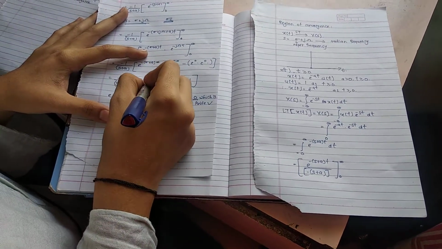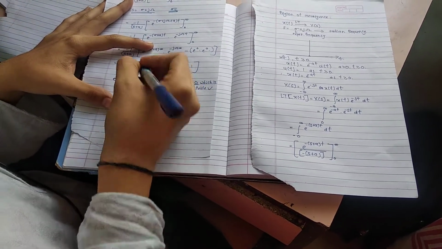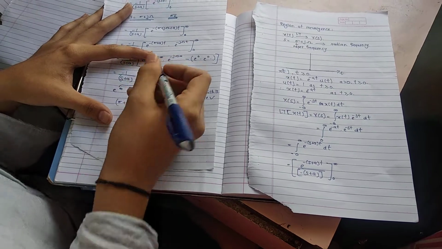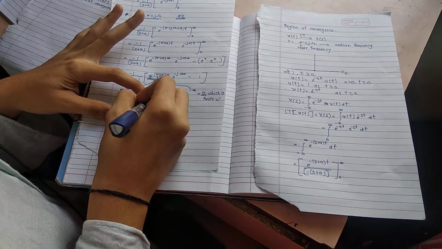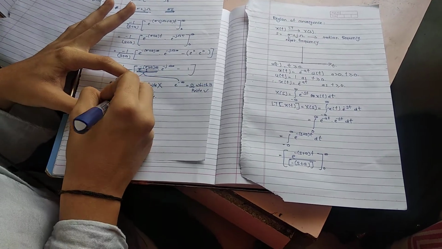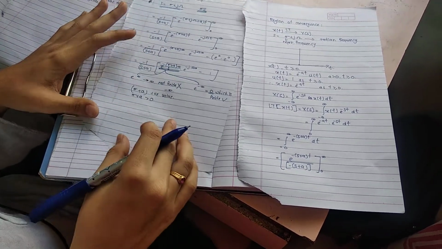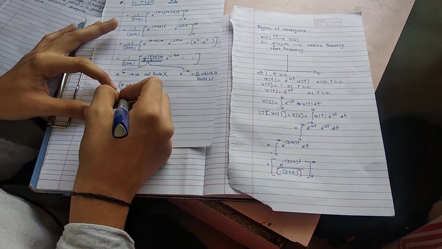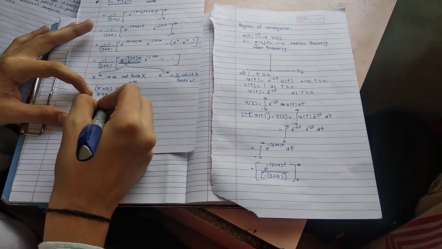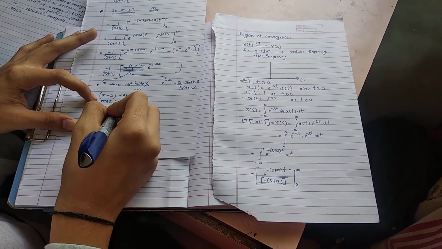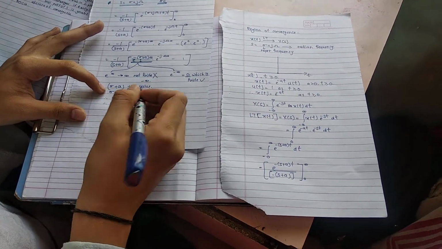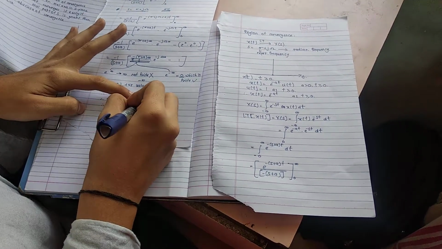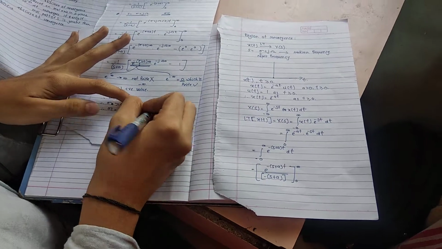Now how will we get this 0? This part should give us minus infinity. That minus sign and infinity are present there. So this sigma plus a part should give us some positive value. That is, sigma plus a should be greater than 0. Therefore, sigma must be greater than minus a. This sigma is also called sigma c. Therefore, sigma c is equal to minus a, and this is the abscissa of convergence.